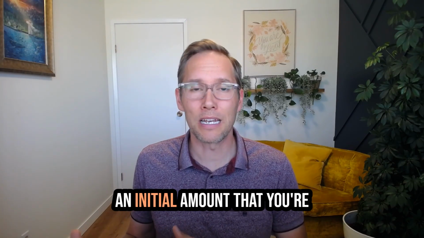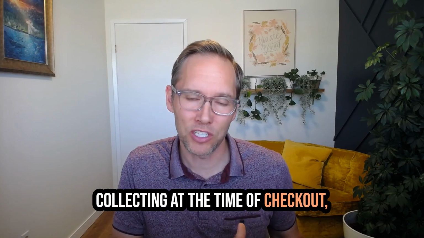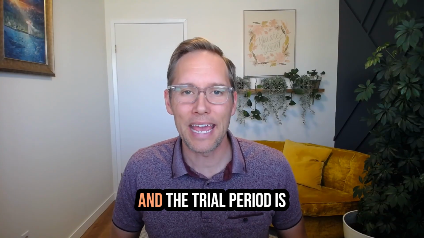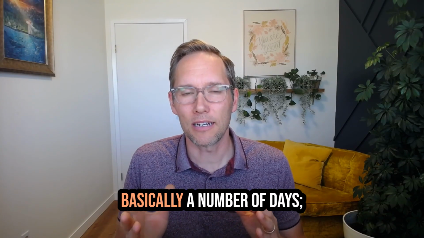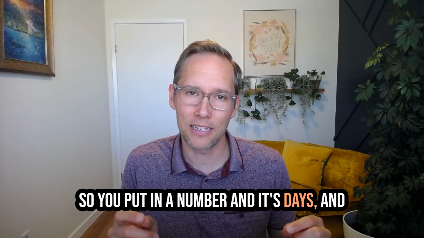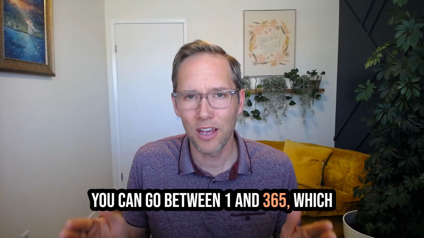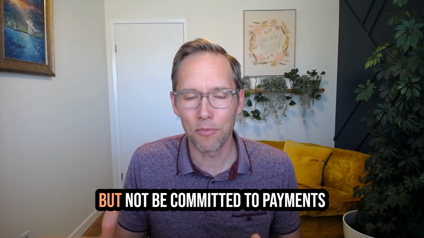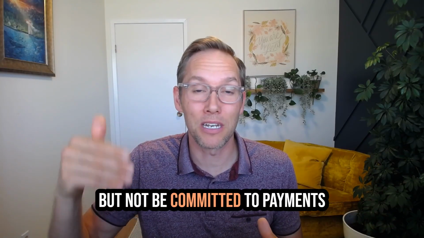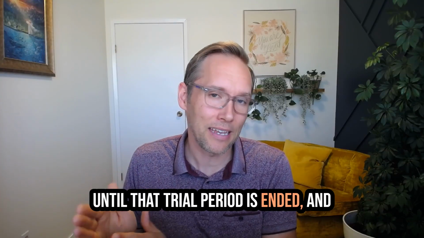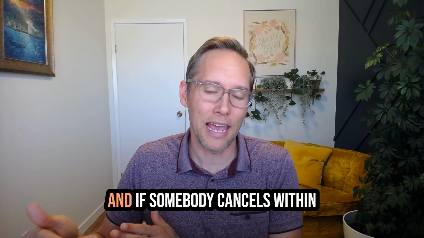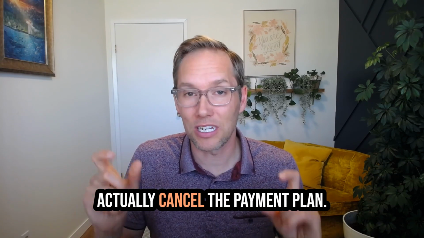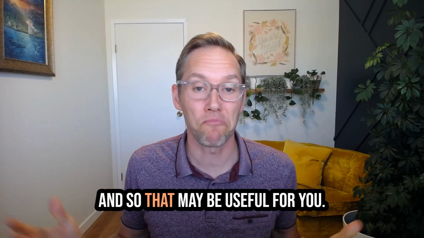And so the setup fee would be an initial amount that you're collecting at the time of checkout, not something that's going to be recurring in future payments. And the trial period is basically a number of days. So you put in a number and it's days, and you can go between 1 and 365, which lets people go through the checkout process, get access to everything, but not be committed to payments until that trial period is ended. And that's when the payment processes. And if somebody cancels within that trial period, then they can actually cancel the payment plan. And so that may be useful for you.